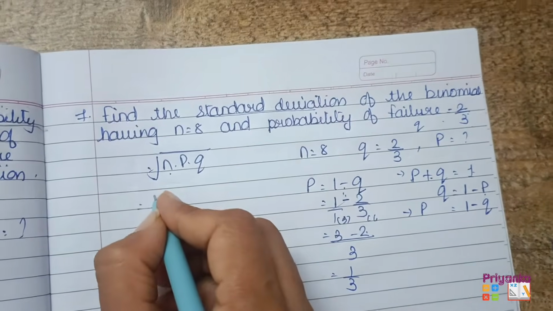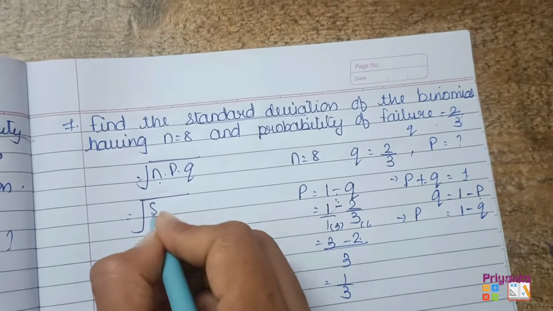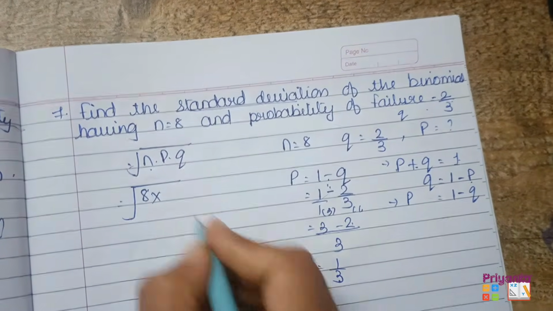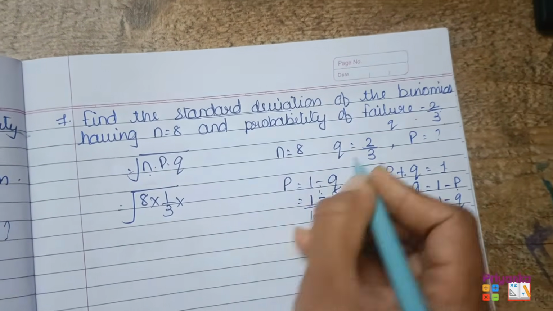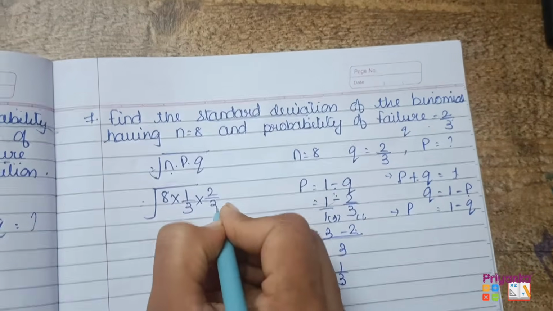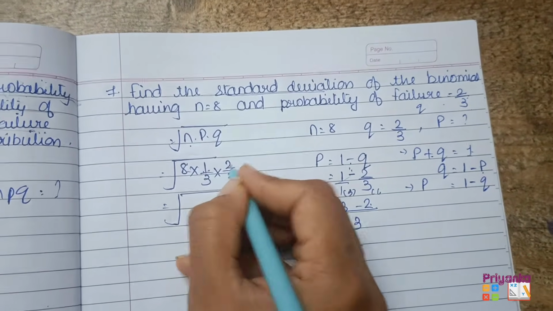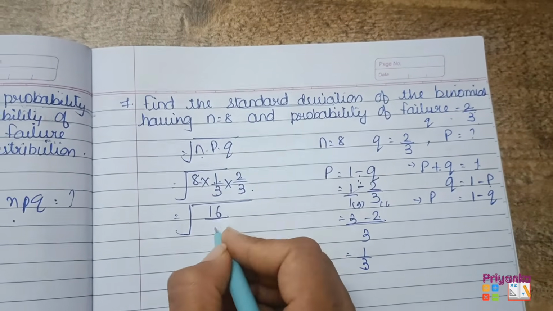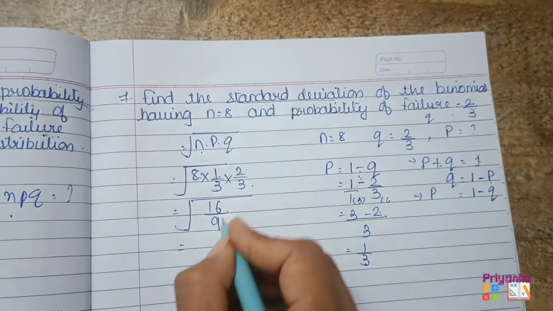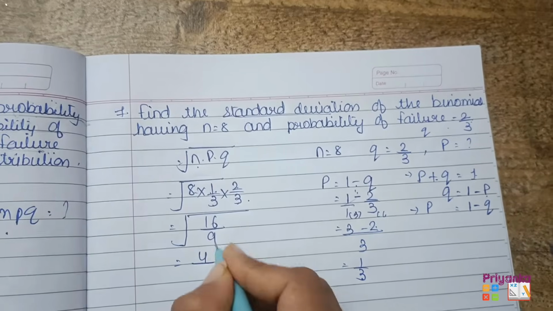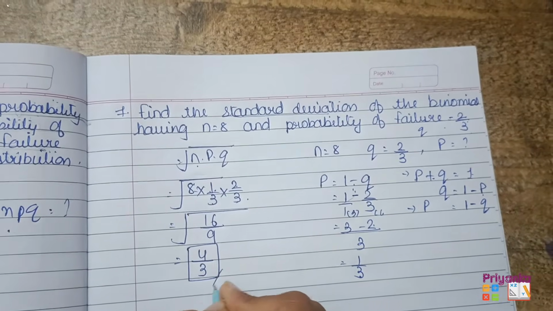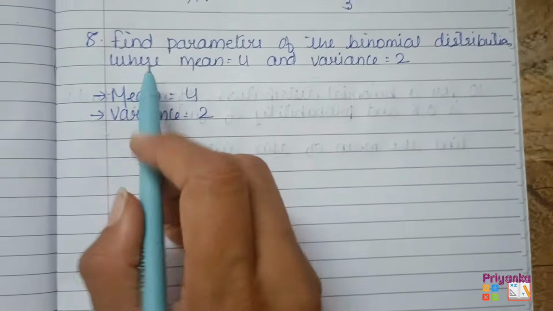So let's skip ahead. Here the n value is 8. The p value we just found is 1 upon 3, and the q value is what was given in the question. So 8 1s are 8, 8 2s are 16 and 3 3s are 9. If we take the root of this, it is the square root of 4 over 9. That's the answer. Next, question number 8.